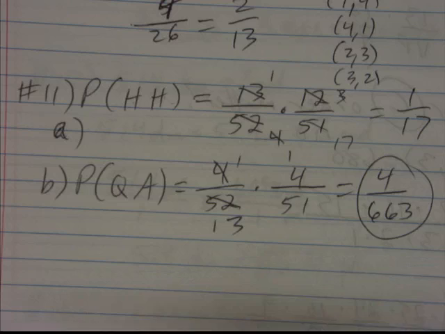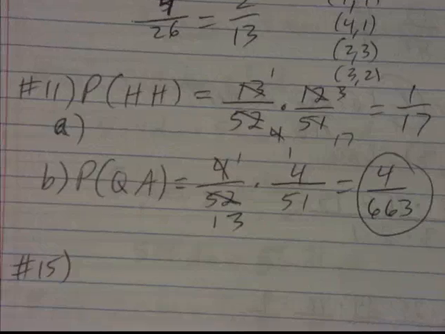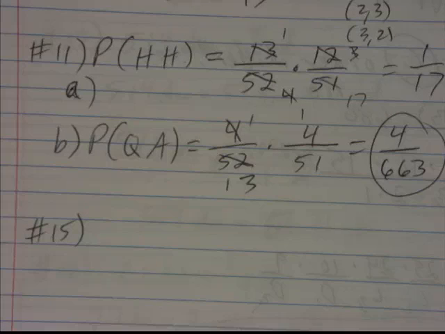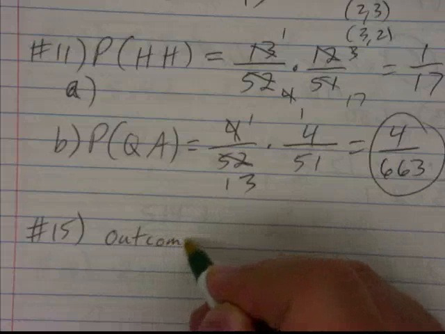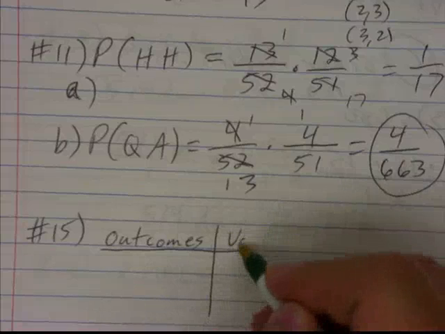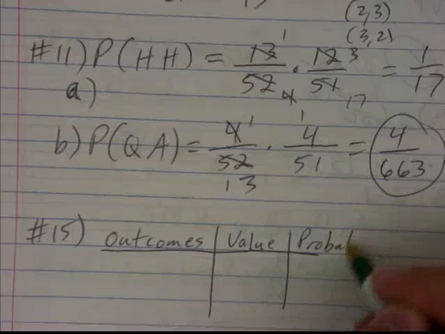Now the last one we want to look at is number 15. And number 15 says, a card is drawn from a standard 52 card deck. If a face card is drawn, you win $15. Otherwise, you lose $4. Calculate the expected value for the game. So anytime we're dealing with expected value, we need to look at what our outcomes are, what the value of that outcome is, and what the probability of that outcome is.